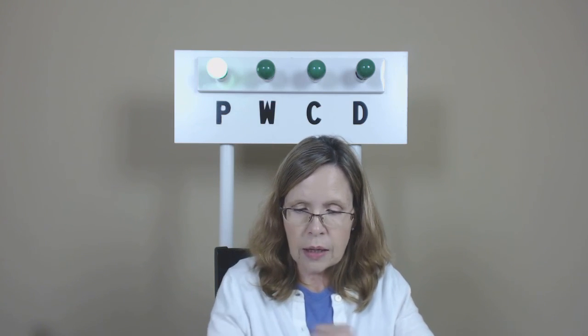How far is that in miles? Well, a mile is 5,280 feet, so this would be close to a half mile.